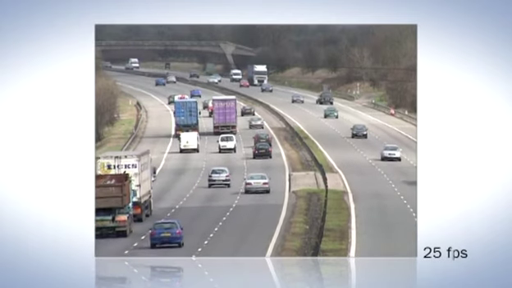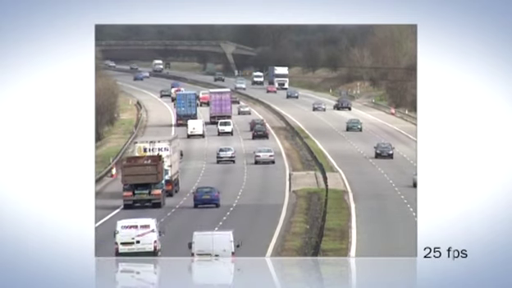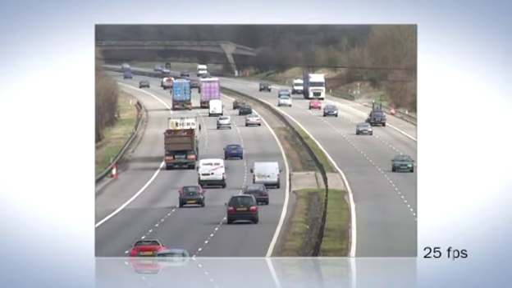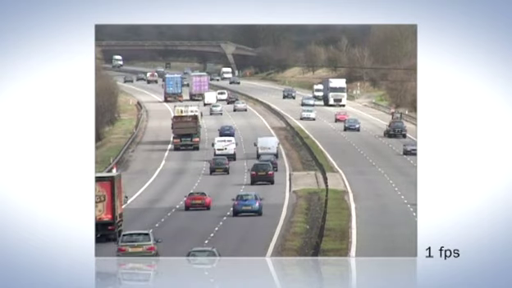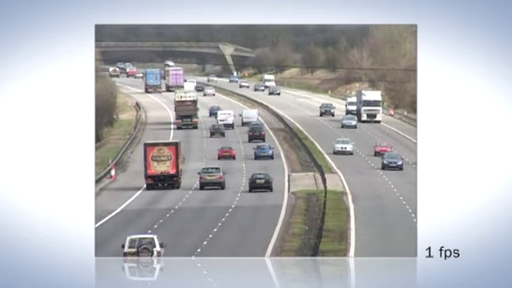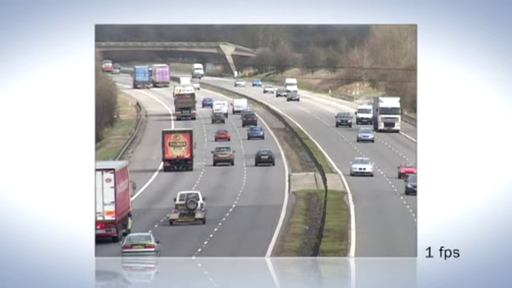But sometimes we don't need as many as 25 frames per second to fulfill the operational requirement. The requirement here is for a camera view to allow an observer to monitor the amount of traffic on this stretch of road. Displaying the video at 1 frame per second allows the observer to monitor the volume of traffic accurately, so there's no need for a faster frame rate.